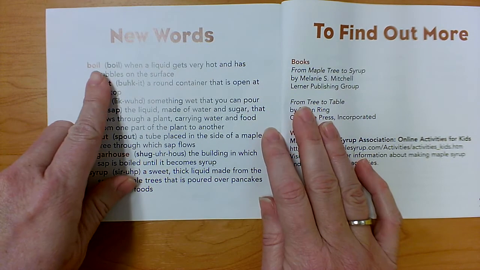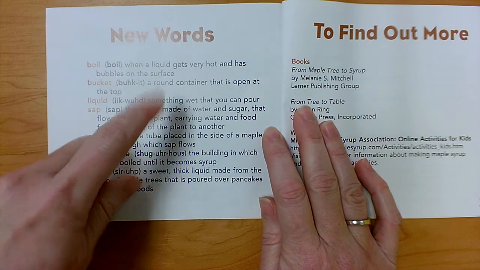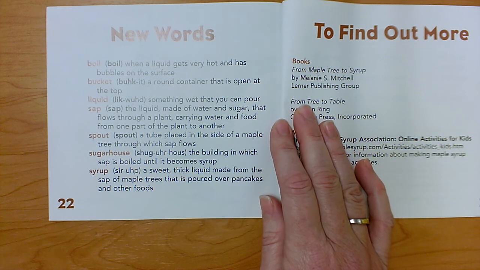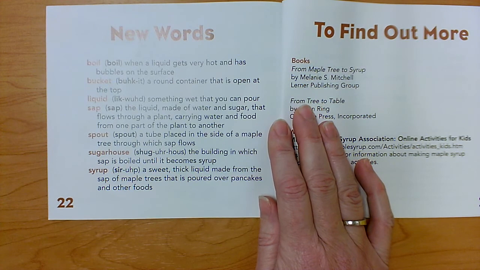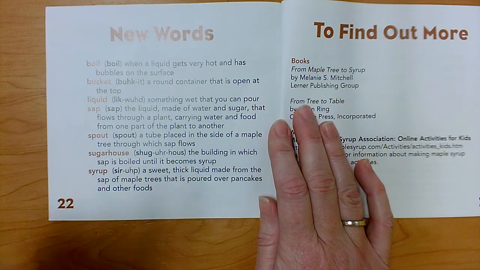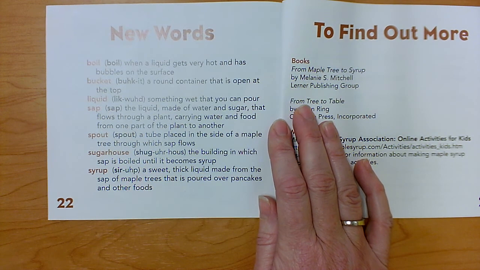New words. Boil. When a liquid gets very hot and it has bubbles on the surface. A bucket, a round container that's open at the top. Liquid, something wet that you can pour. Sap, the liquid made of water and sugar that flows through a plant carrying water and food from one part of the plant to another, because plants like to eat water and sugar.